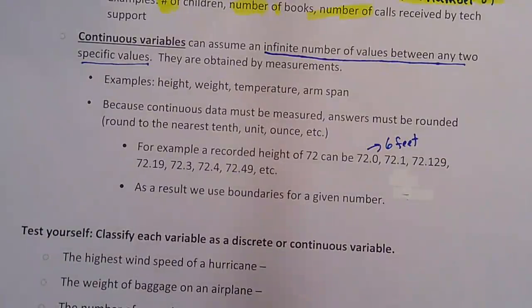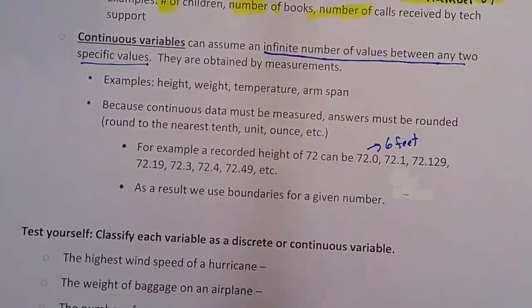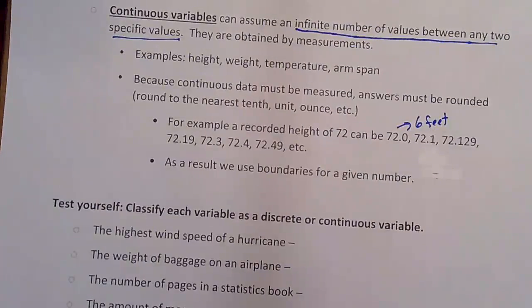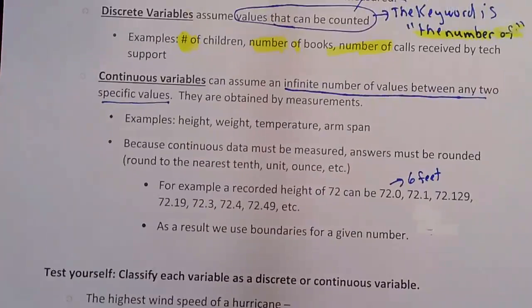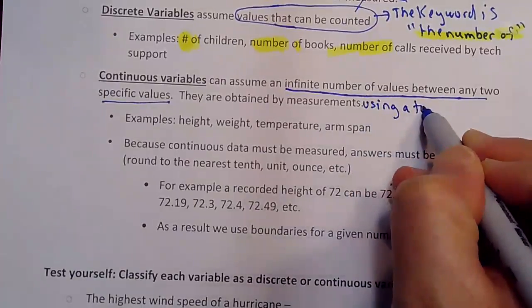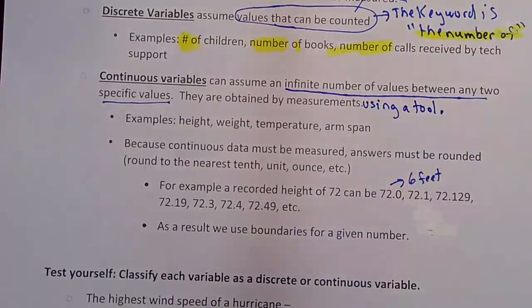And so I'll show you how to do the boundaries in a little bit. That's coming up towards the bottom in the next page. But then it says, let me go back. Right here where it says they are obtained by measurements, let me emphasize using a tool. Whether it's a weight scale or some kind of a tool, some kind of apparatus, using a tool. So when we test ourselves, classify each variable as discrete or continuous.